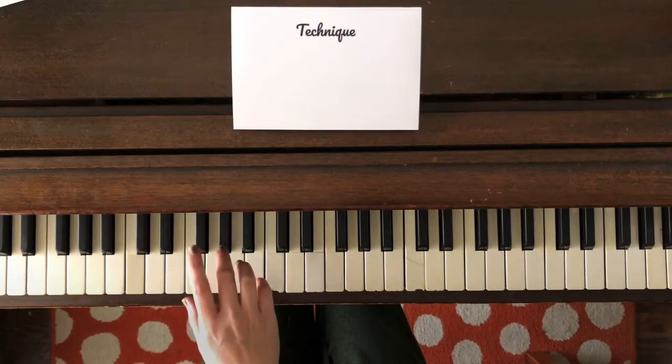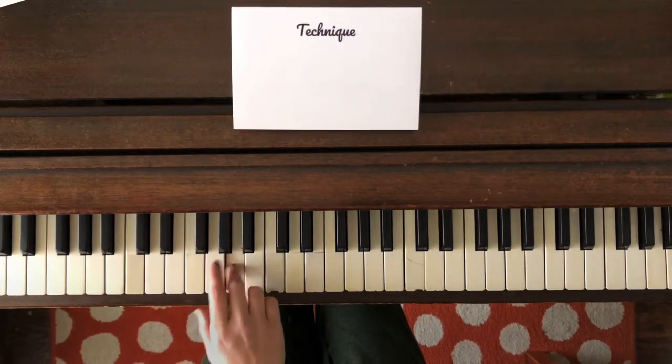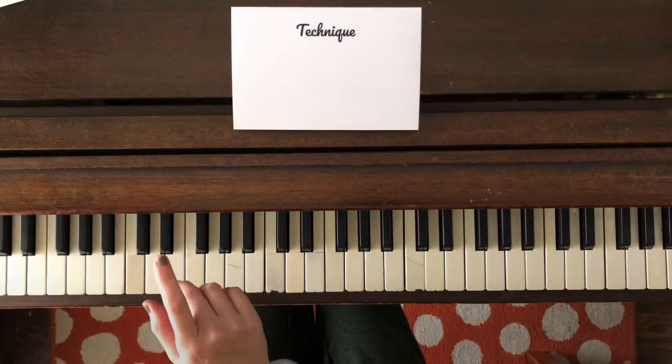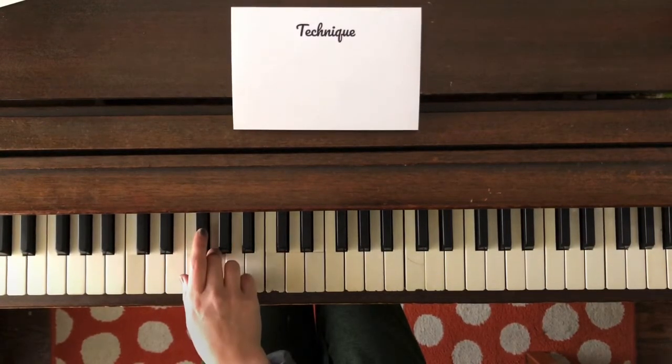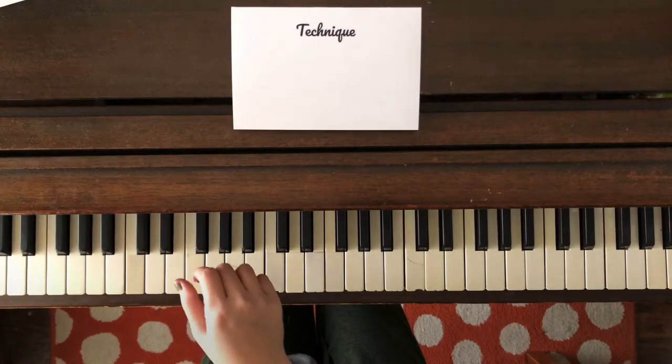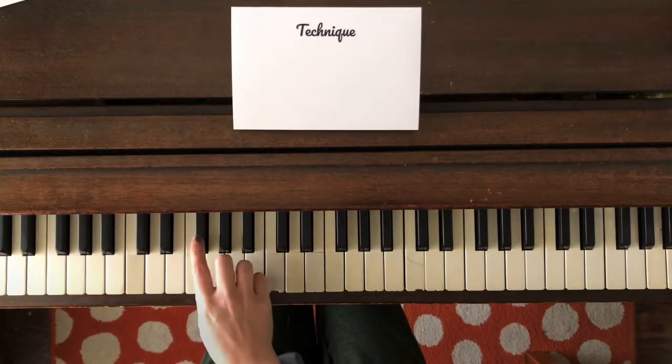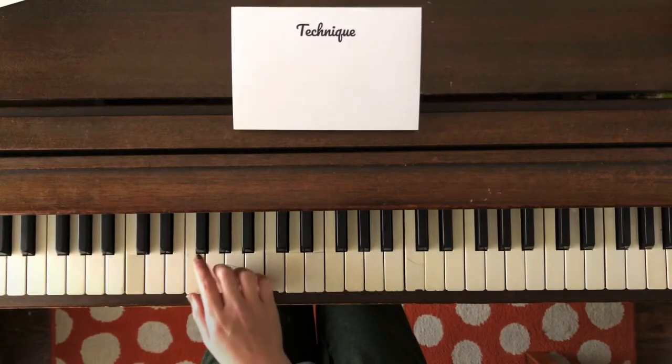Last set of slides starts like the last one, but start on your 2 instead. Sticking with 2 and 3, move down a half step for the next slide. Using the one that's already there, go down a half step for the last slide. And here it is put together again.